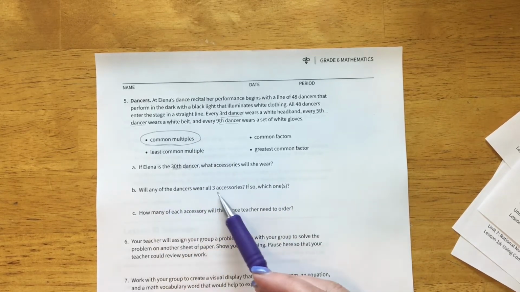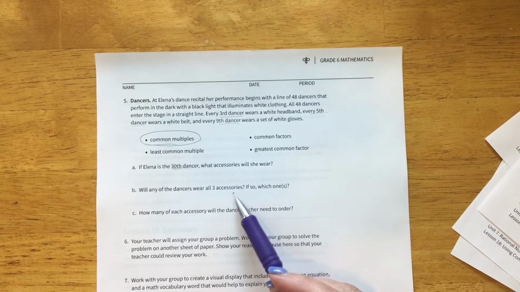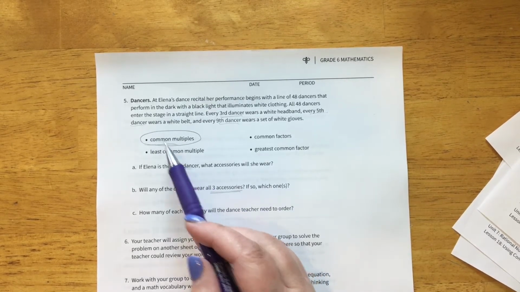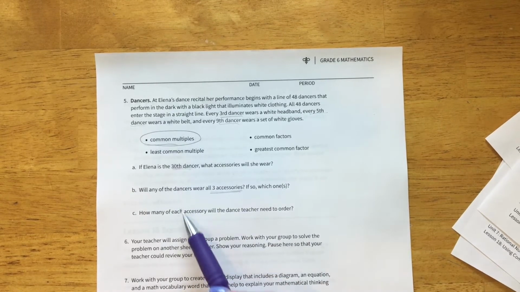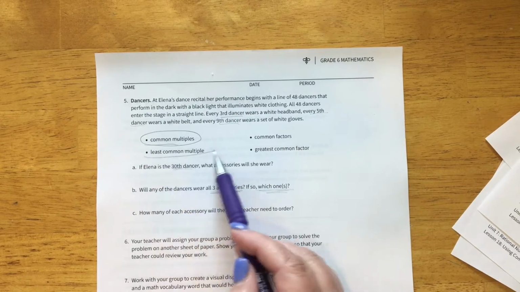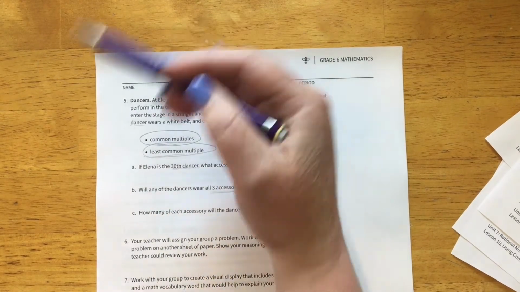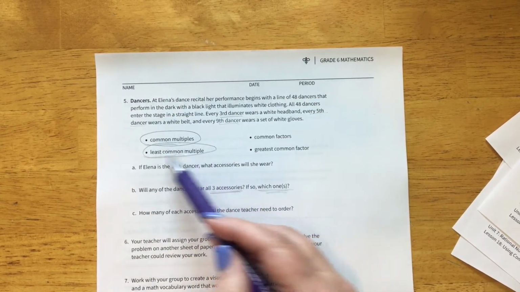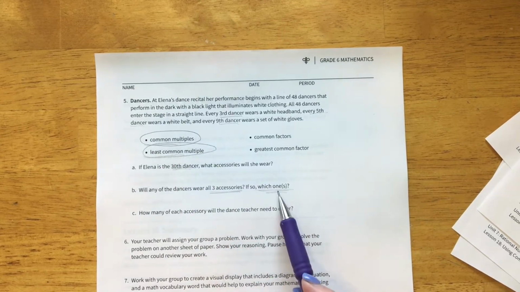Okay. Will any of the dancers wear all 3 accessories? Well, in order to wear all 3, they have to be common, right? So again, common multiples. And if so, which ones? Well, we'll have to find the least common multiple as well as other common multiples. So I think we'll need both of those so far, right?